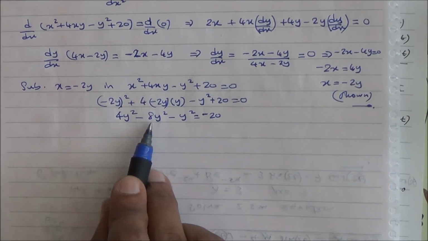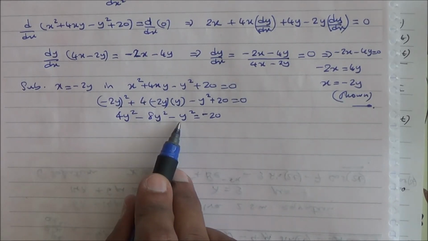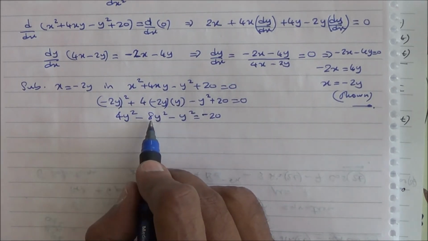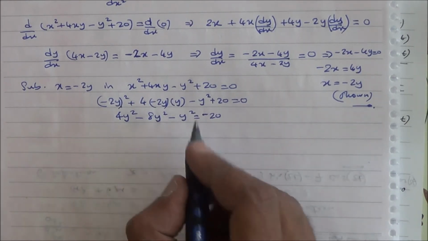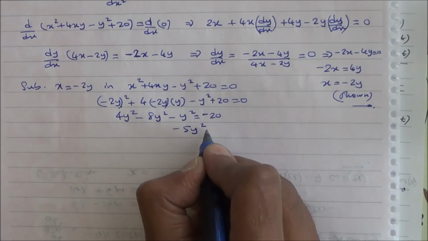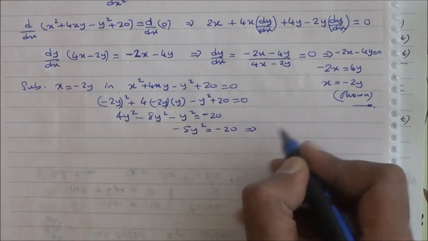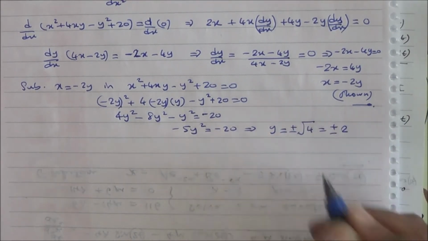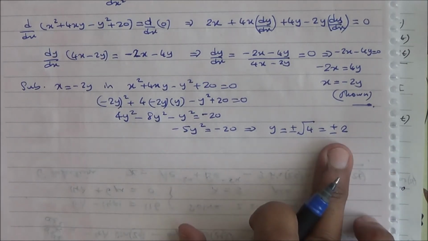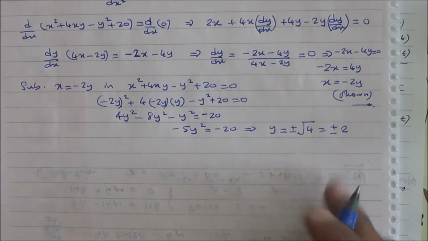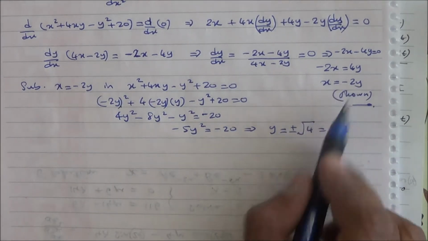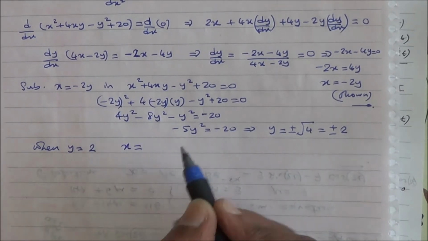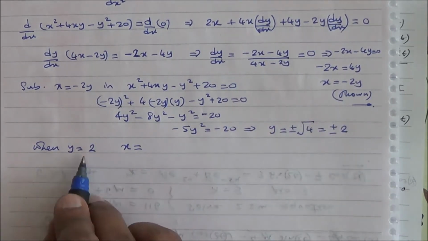So 4 minus 8 is minus 4, minus 4 minus 1 is minus 5, so minus 5y squared is going to equal minus 20, giving us y as being plus or minus the square root of 4. That's going to become plus or minus 2. Now that's the y coordinate of the stationary points. What about the x coordinate? So x is going to be equal to minus 2y. So when y is equal to 2, x will equal minus 2 times 2.